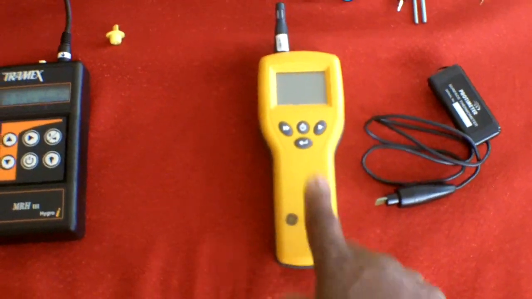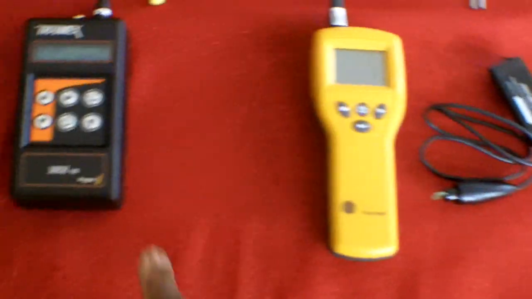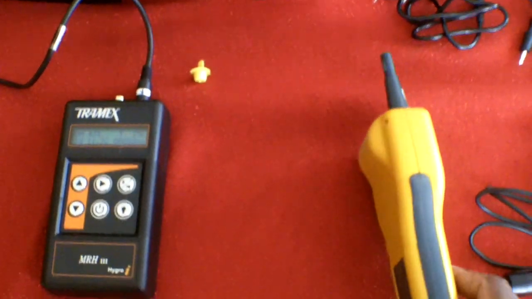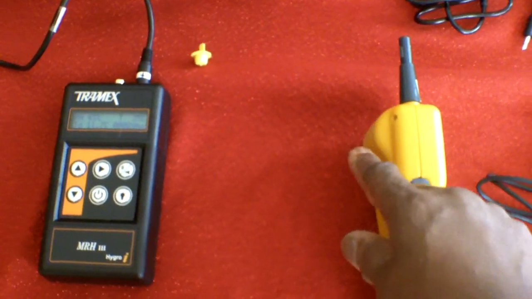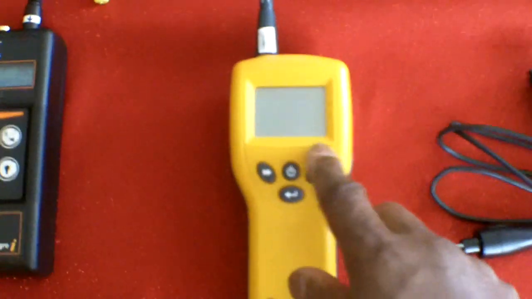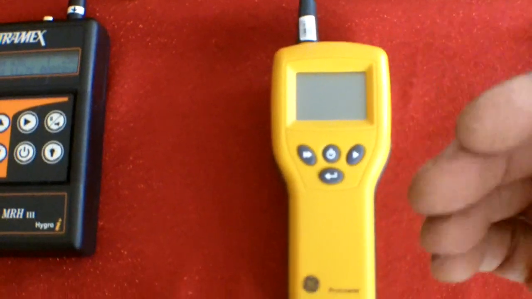If you look at some of my videos, obviously I said that I've moved on since then, and what I have here is a Tramex. Going back to this one, how it works is you've got a sensor. See that bump on the back there? That would go against the wall as well, and that would be able to pick up on the amount of moisture. But what this gives you is a reading which is to do with a scale of 1 to 100.